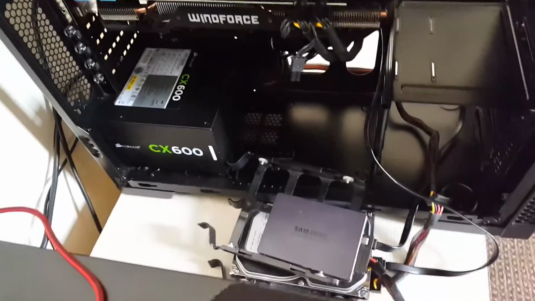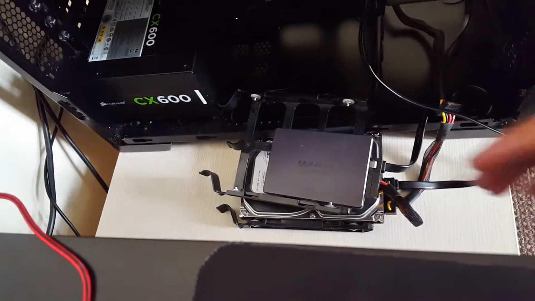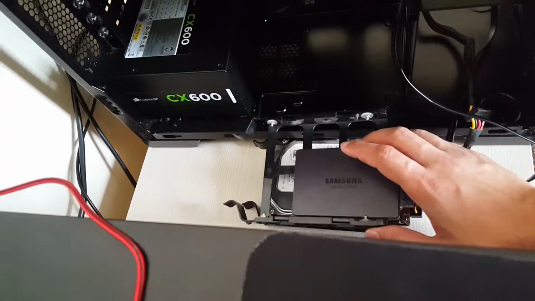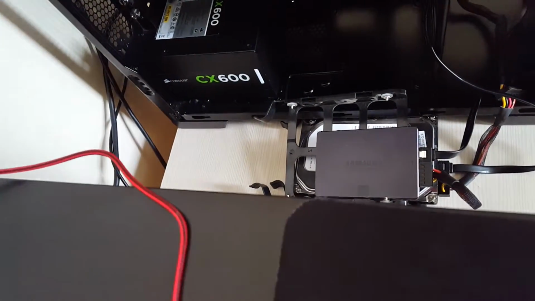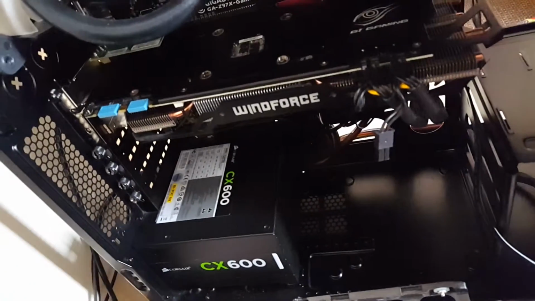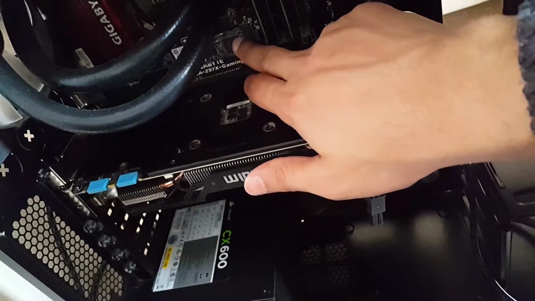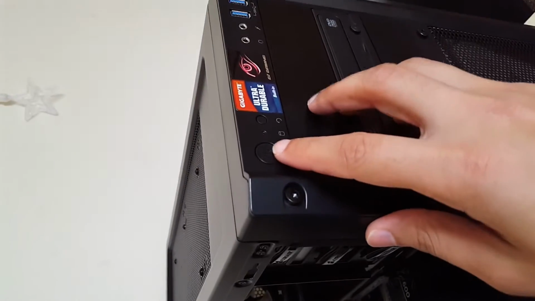Welcome back. Now I have plugged in my SSD and my 500 gigabyte Seagate, which has the Mac OS X installed on it, and there is my M.2 drive in the computer. So what we have to do now is simply turn the computer on and go into the BIOS to check if all the 3 drives are working or showing up.